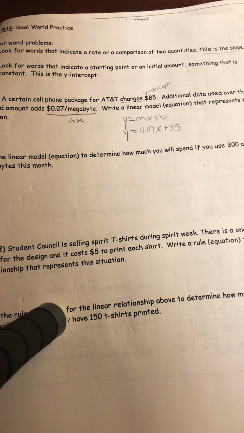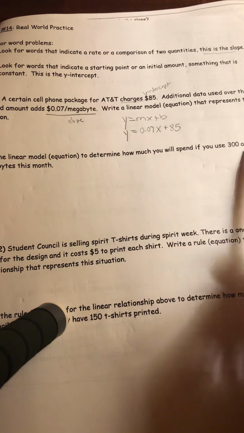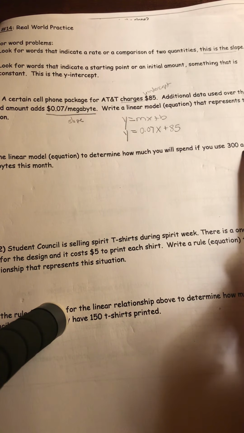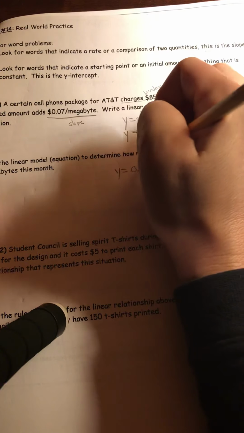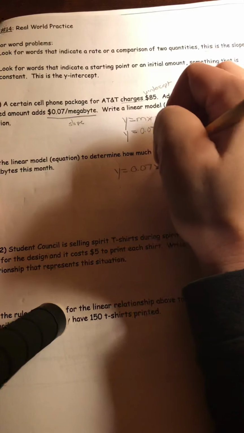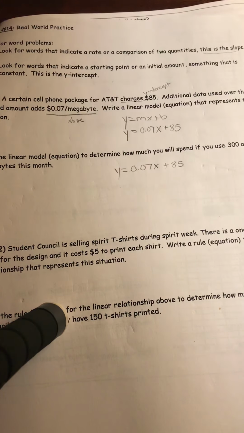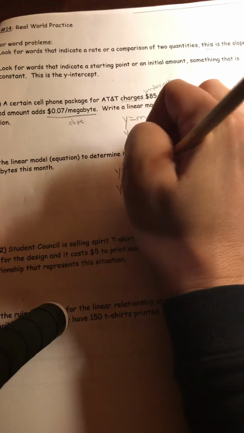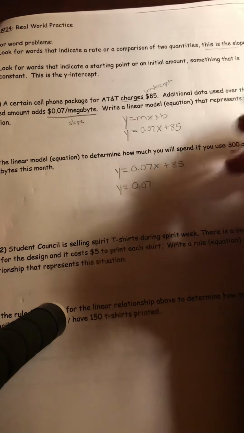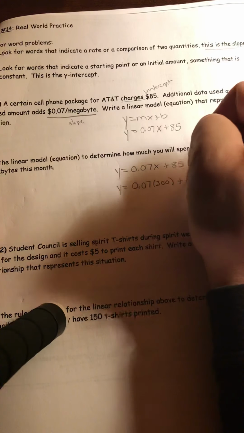And the way they calculate your bill, if you look below it, is, how much are you going to spend if you use 300 additional megabytes this month? So you take your equation, and this is of interest, believe me. I don't know if I necessarily write my bills down exactly like this, but we talked about how I could figure stuff out in my head to figure out what somebody's going to charge me. So y equals 0.07 times the 300 megabytes, so you're going to replace x with 300, plus 85.